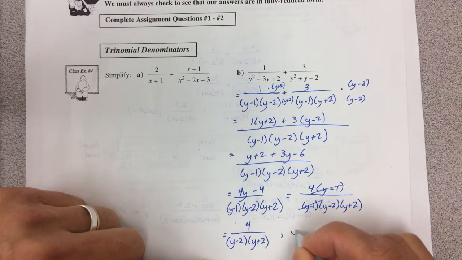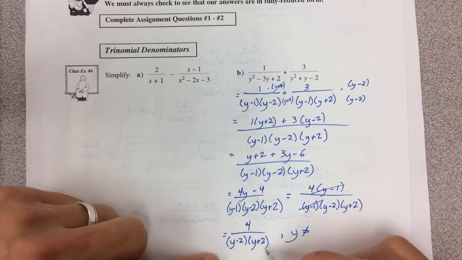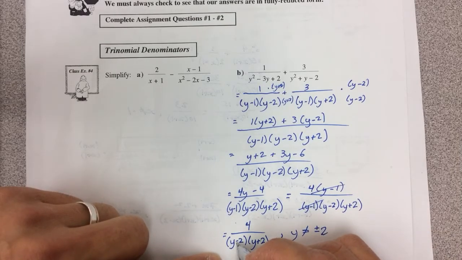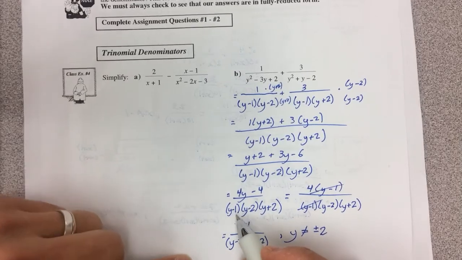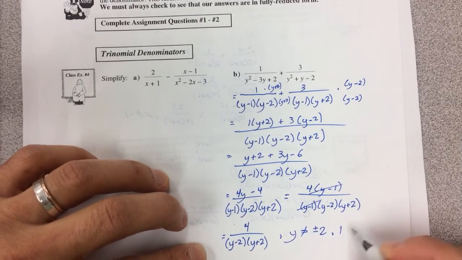And stating the restrictions on these variables, y cannot equal plus and minus 2, so positive 2 here and negative 2 here. But if we look at the term that we canceled out, it also can't equal positive 1.